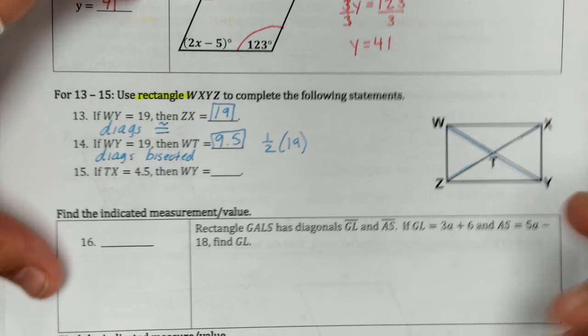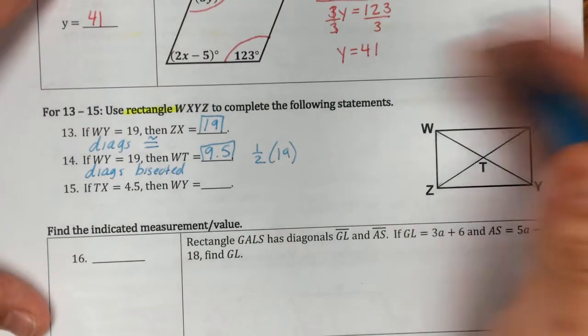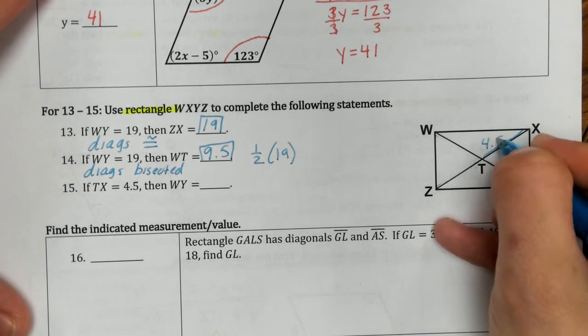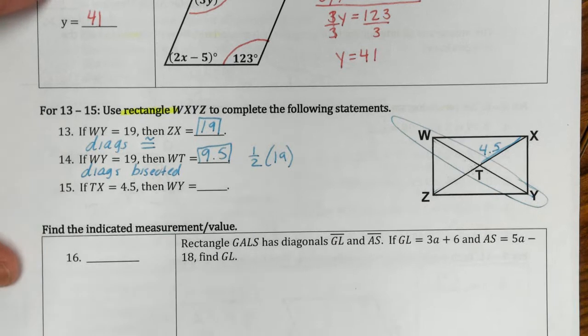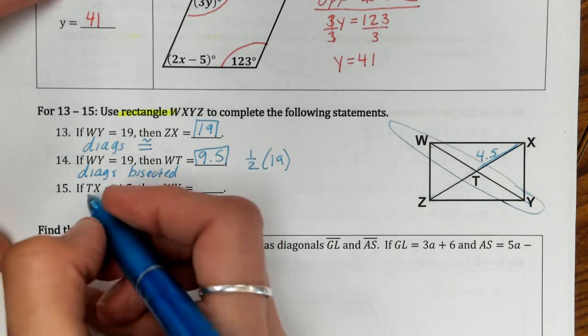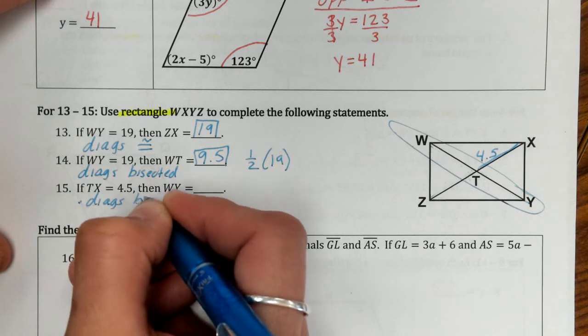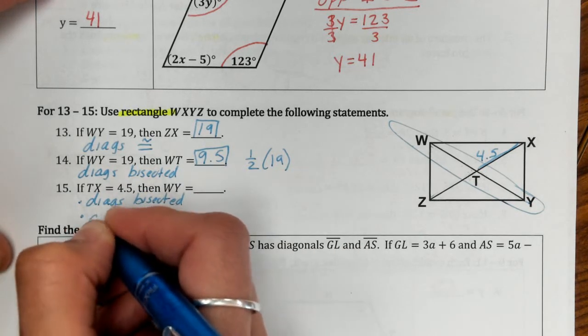Now we're looking at TX. So we're kind of changing some things around over here. If TX right here is 4.5, we want to know WY, the whole thing. So we need to take a look at a couple things. One thing, our diagonals are bisected, and our diagonals are congruent.